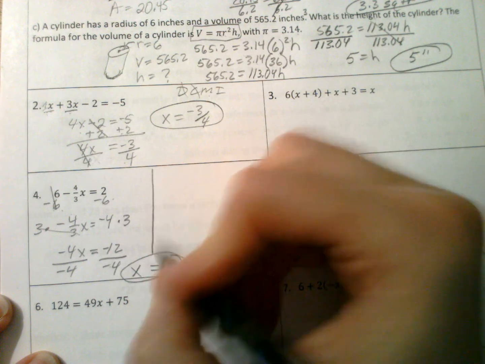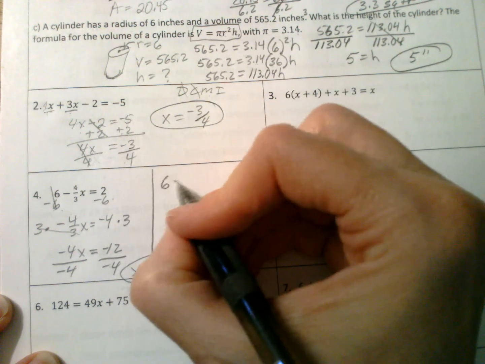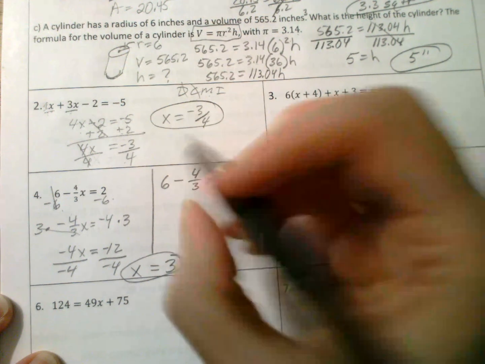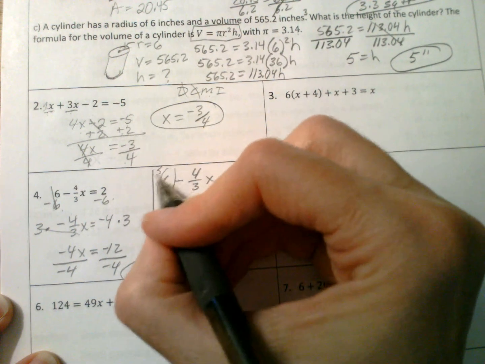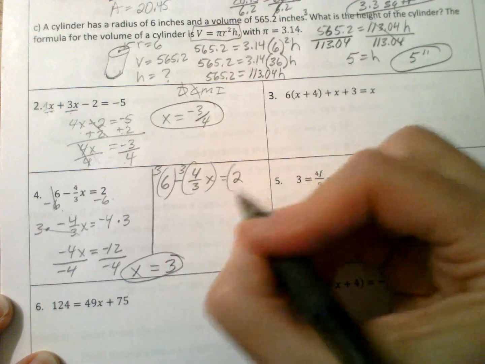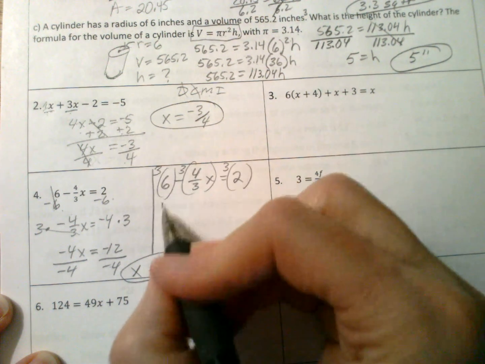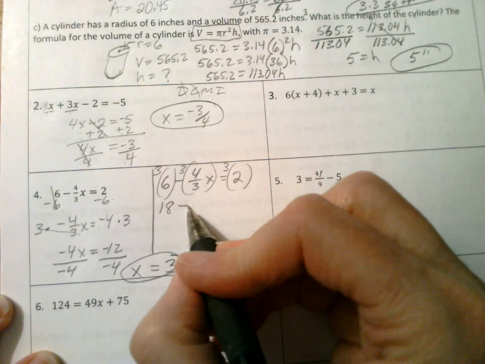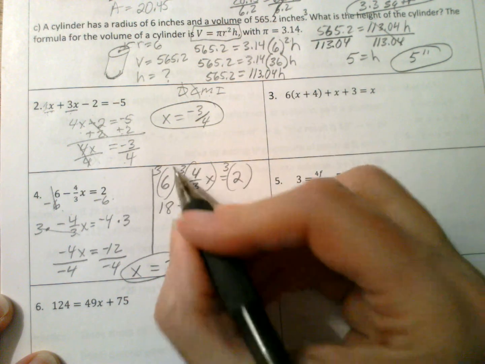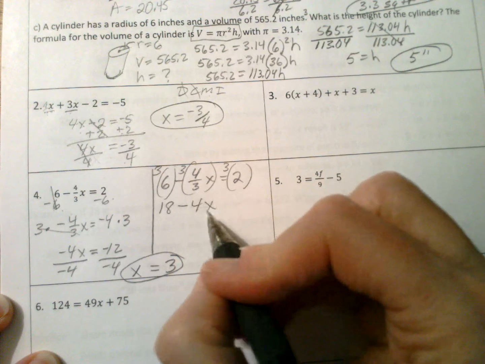The other way would be to clear your fractions from the beginning. It makes no difference. It might make it easier for you. I don't know. We're going to multiply by our only denominator, which is 3. So this would be 18. Signs will stay the same. This is 12 divided by 3, or 4.